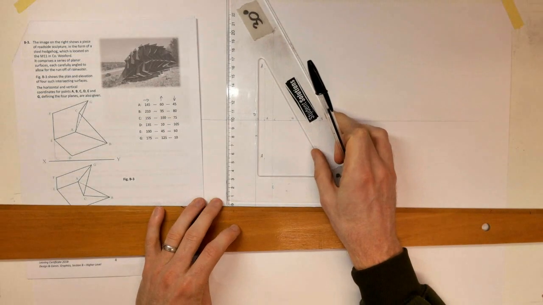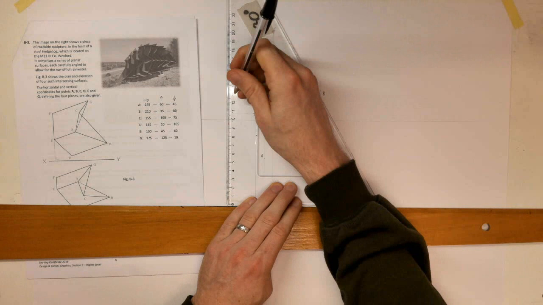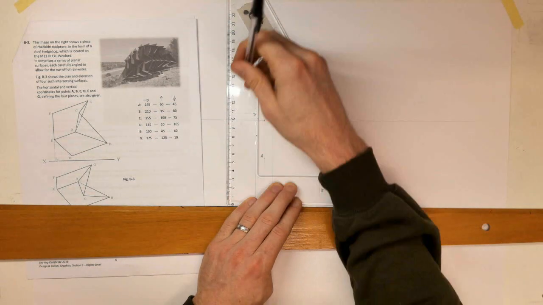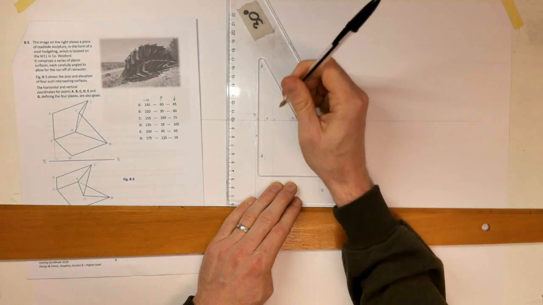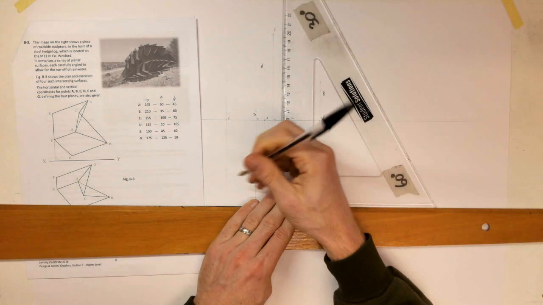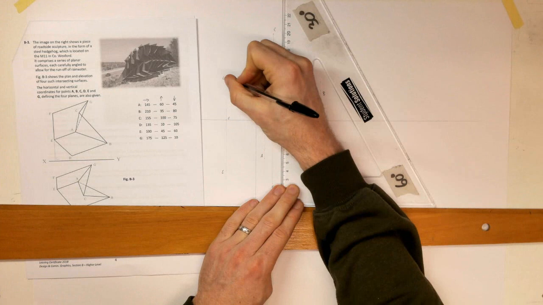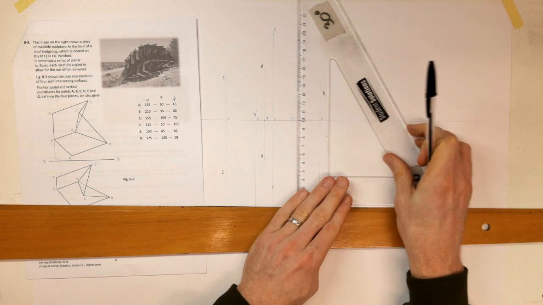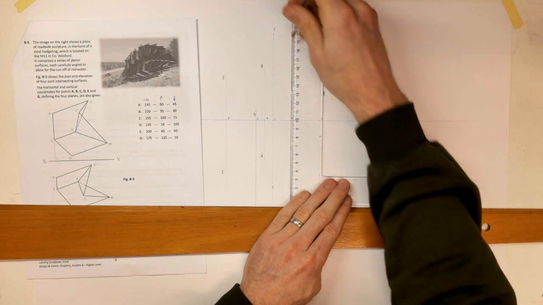E then, we got up 45 and down 60. And G up 125.